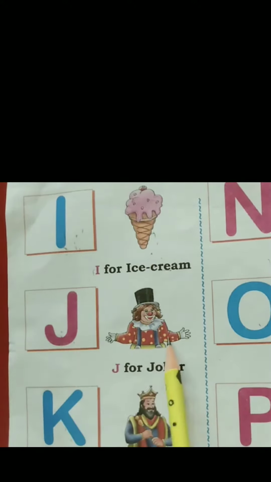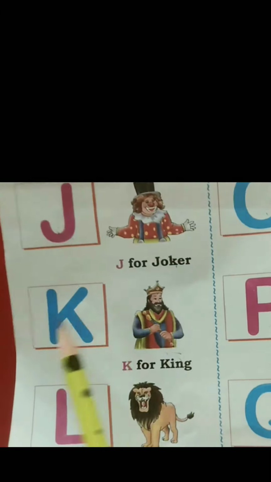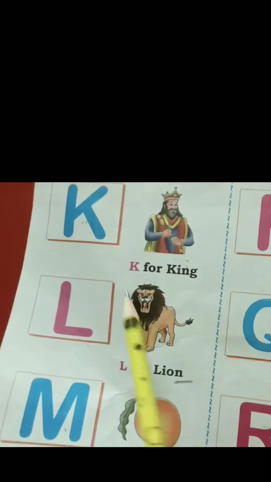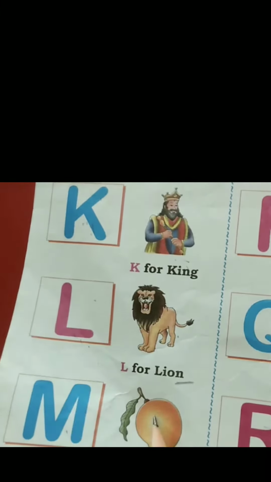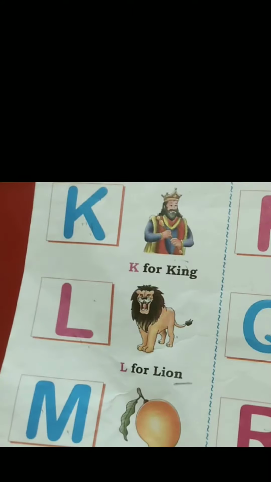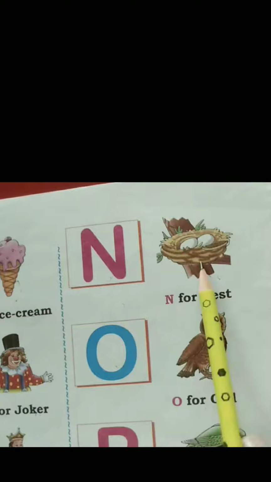J for joker, J for joker. K for king, K for king. L for lion, L for lion. M for mango, M for mango. N for nest, N for nest.